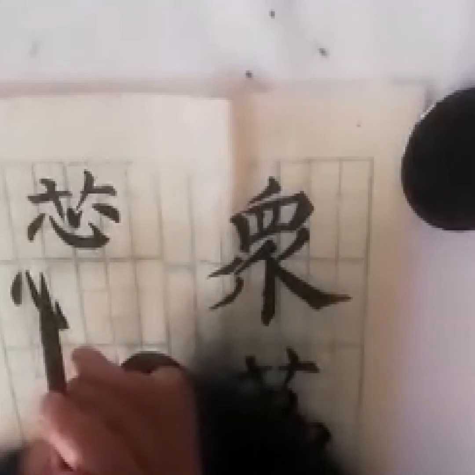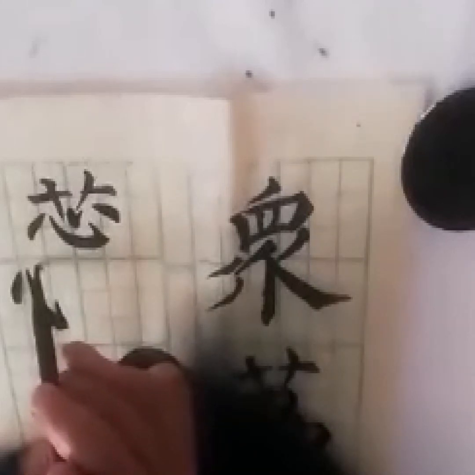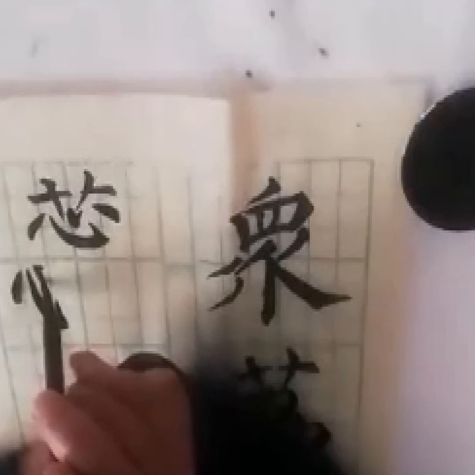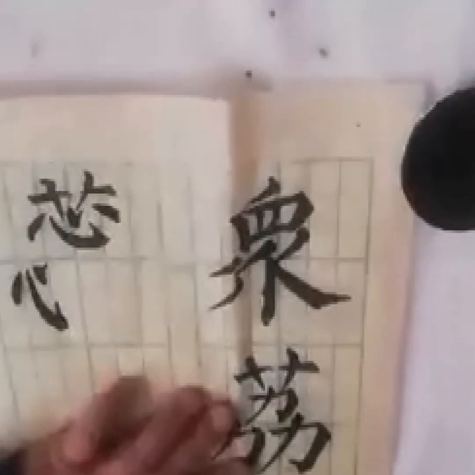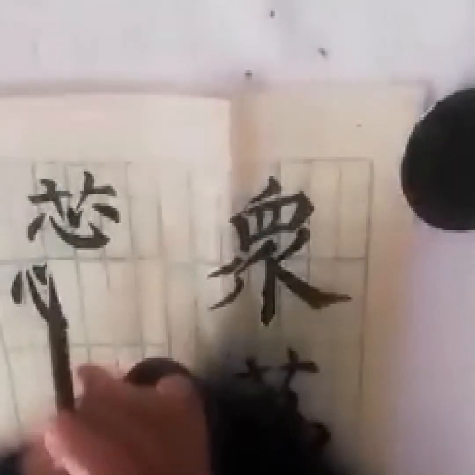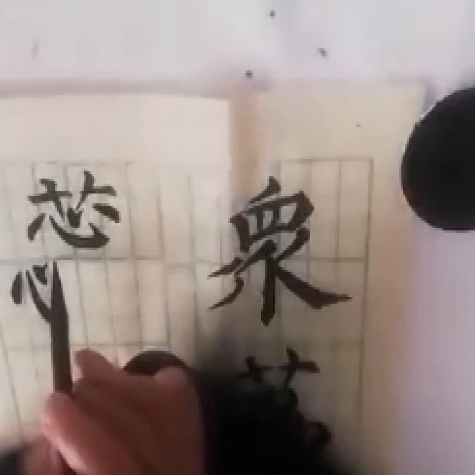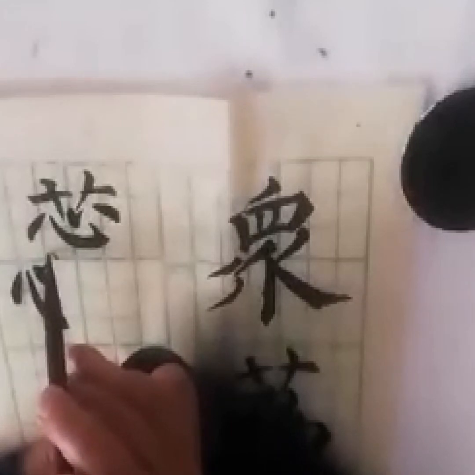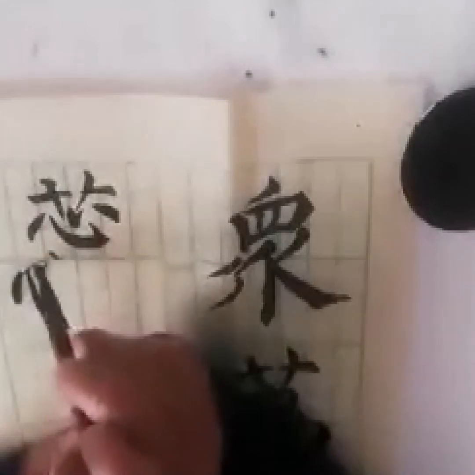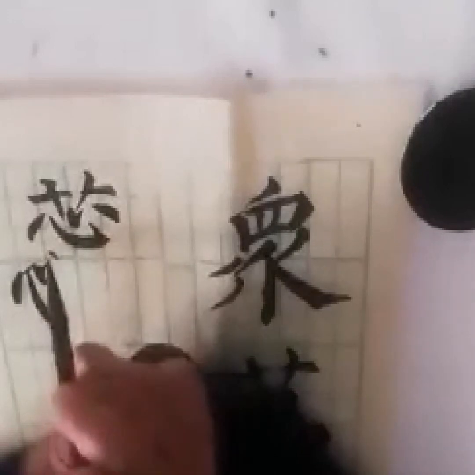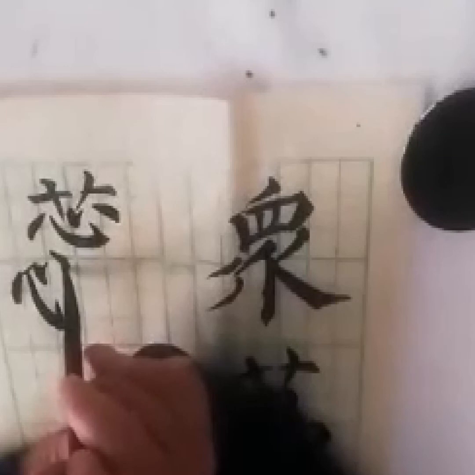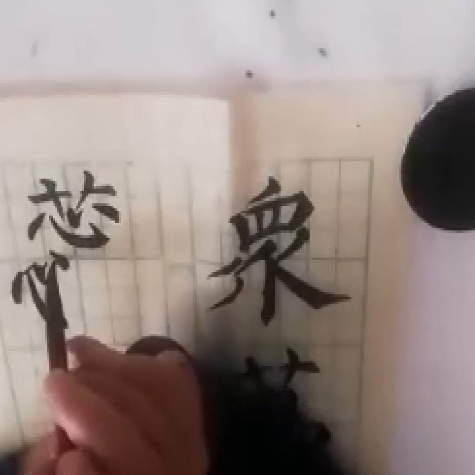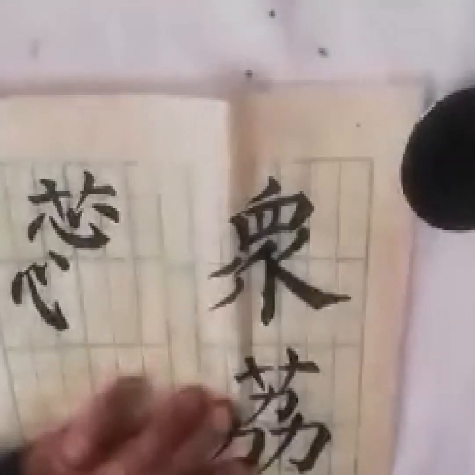So this dot I start from here, go down, up, leave my brush a little bit to form a little tick there. And here, it also has to be in line like that. So this final dot, reverse back a little bit.